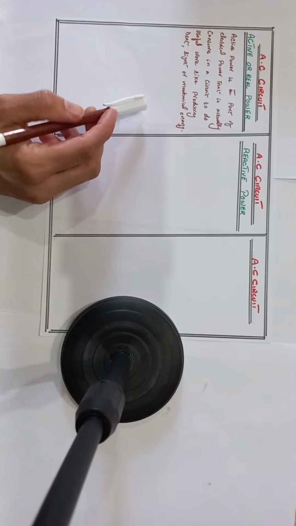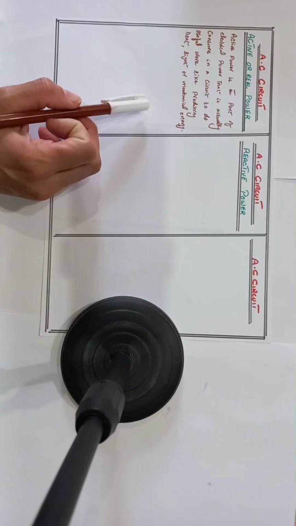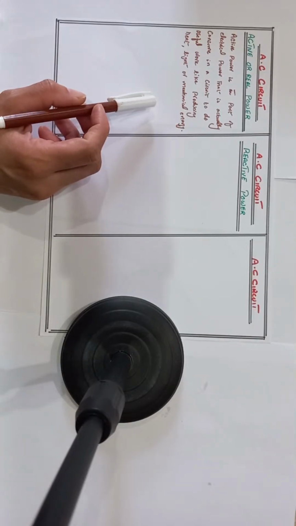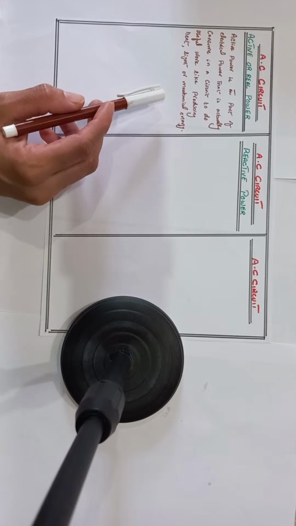Now we discuss the way the active power exists. Active power exists only when the current and voltage are in phase, like in a resistor. We discuss in a resistor that the current and voltage are always in phase.